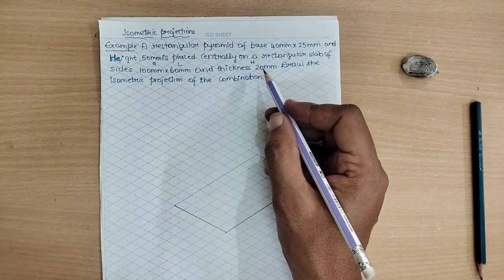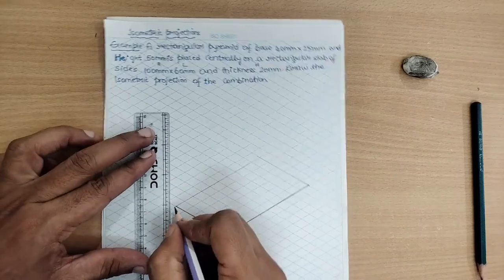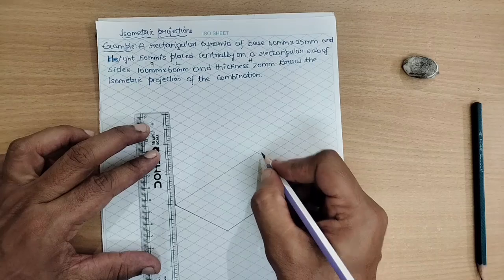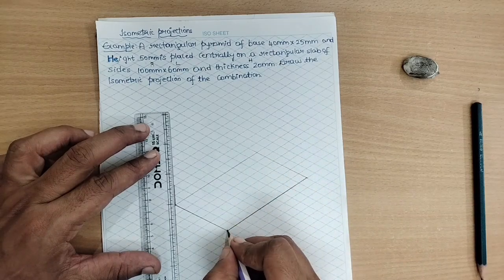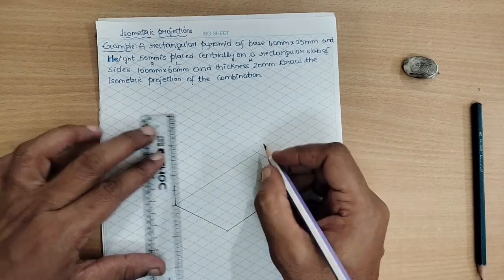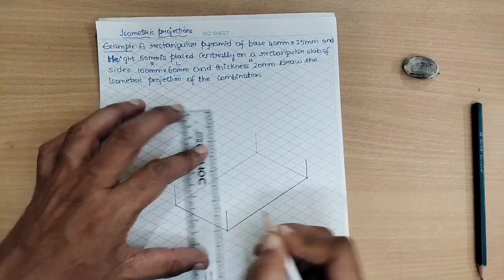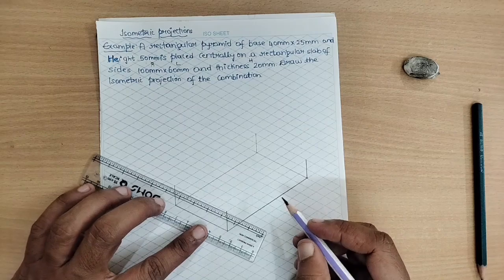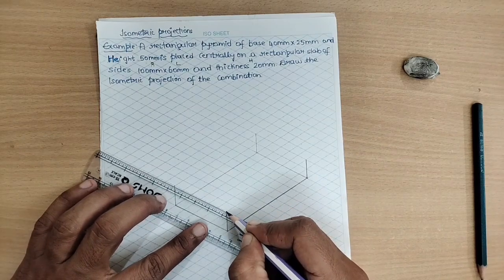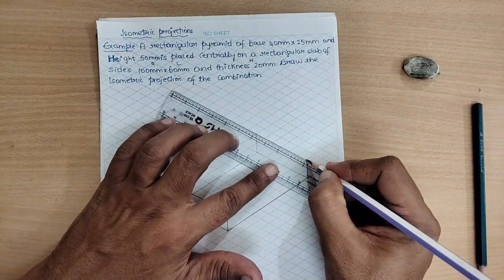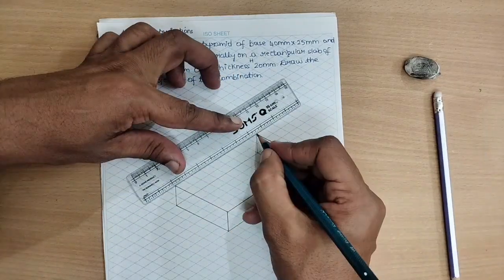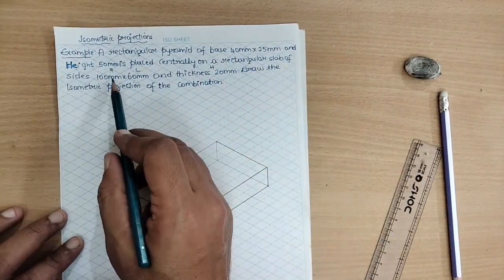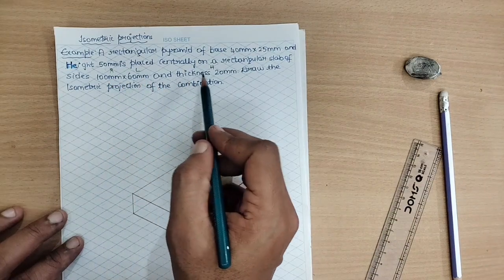Followed by that, the thickness is 20 mm. Give a rise of 20 mm from all the four corners, ISO 10 and ISO 20. Similarly, from the remaining three corners, cover two intersection points. At this point, we have four new corners. Make use of a scale to join the four new corners. So this is the isometric projection of the rectangular slab of 100 mm into 60 mm and thickness 20 mm.